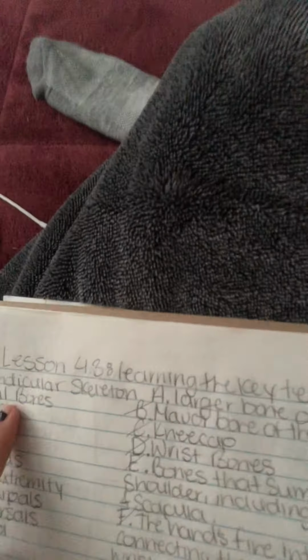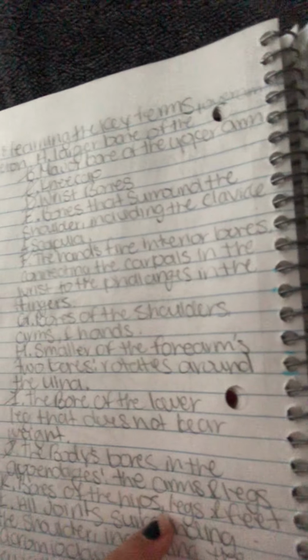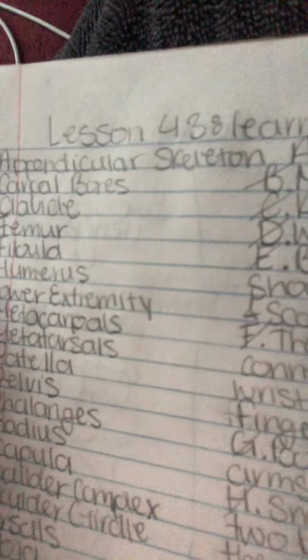Okay, so it's lesson 4.3, learning the key terms. The appendicular skeleton is J, which is the body's bones and the appendages, the arms and legs. Carpal bones, D, which is the wrist bone.